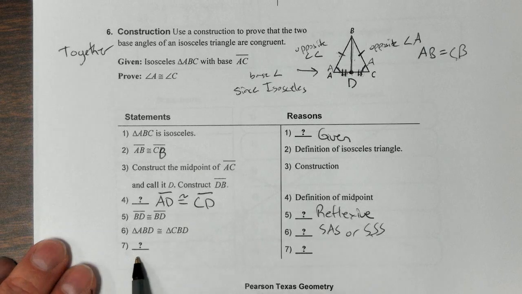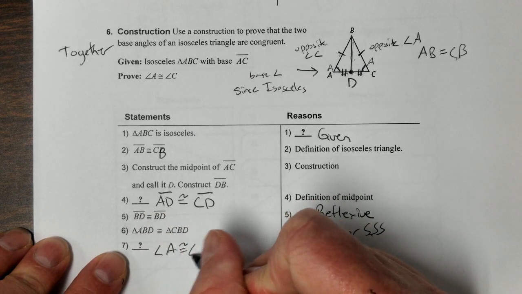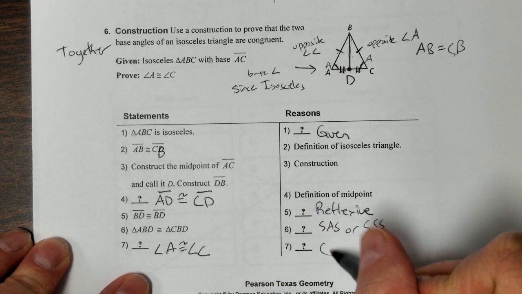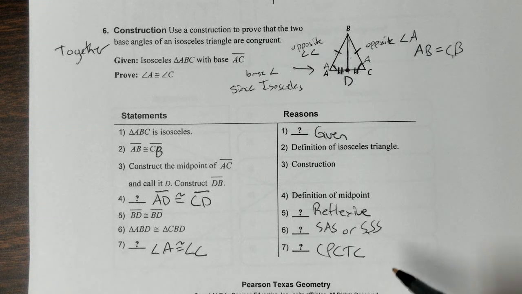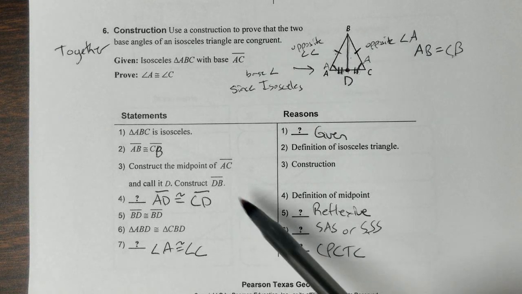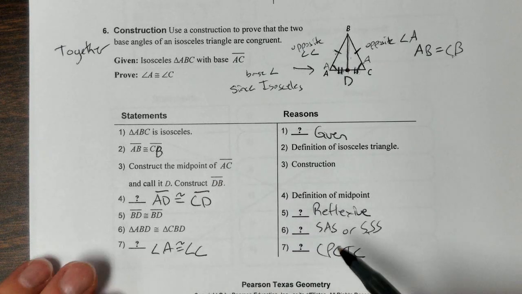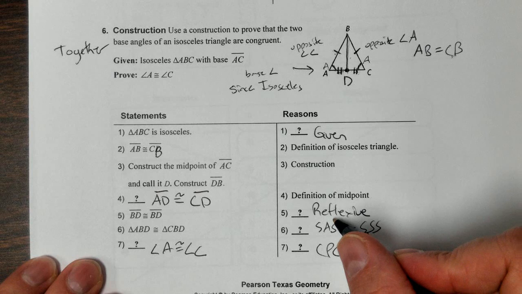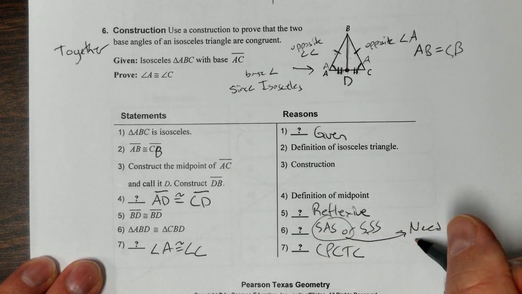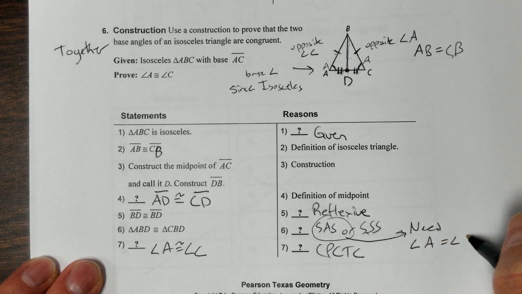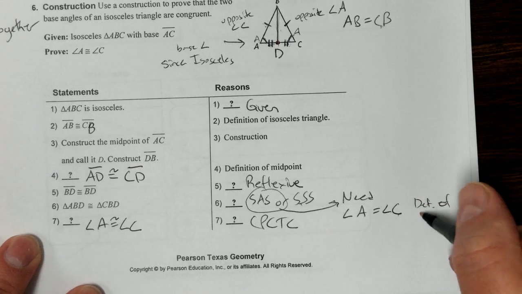Okay, and then for the last part, you do your proof statement, which is angle A congruent to angle C, and put CPCTC. Let me think about this one more time. In our proof, we didn't mention anything about angles. No, we didn't. If we used this side angle side, then we would need angle A equal angle C from definition of isosceles.